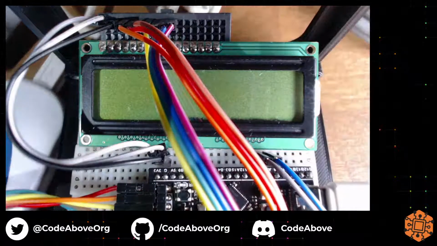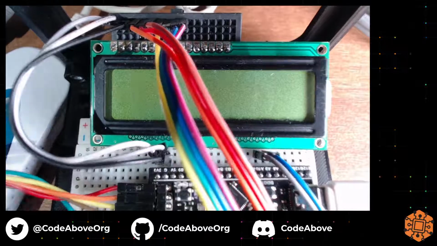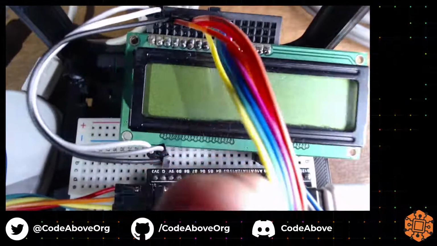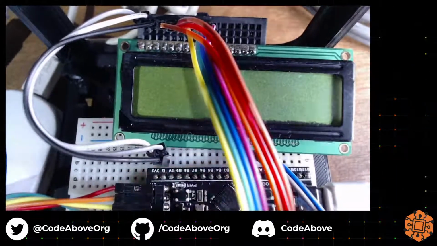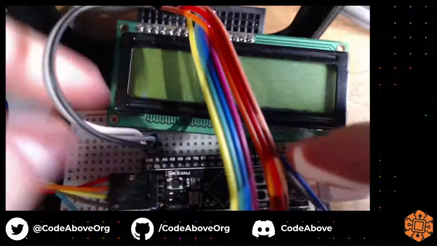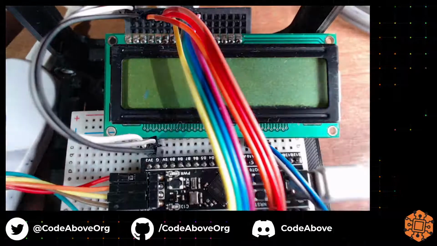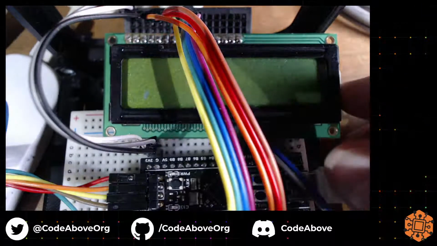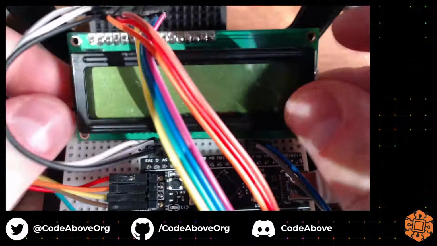And there's something indeed on the display, alright? I think it's not a big issue, at least for now.